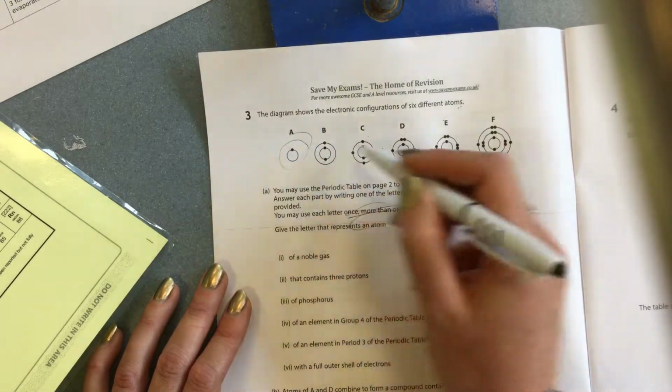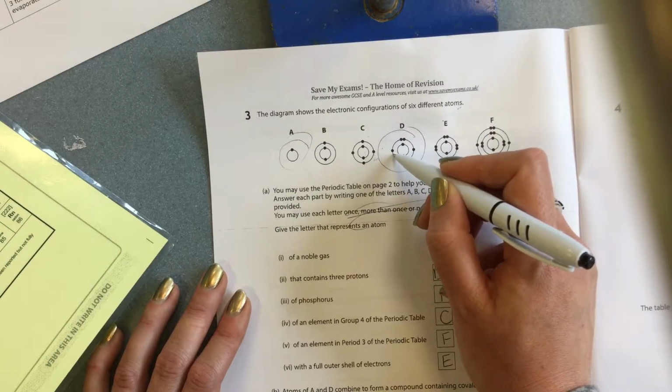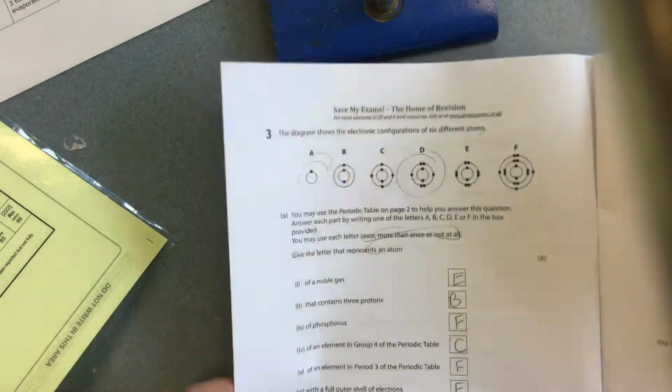Okay, the most likely formula formed between A and D. Well, A has got 1 electron in its outer shell, and D has got 6. So D needs 2 more. So it's going to bond with 2 atoms of A.